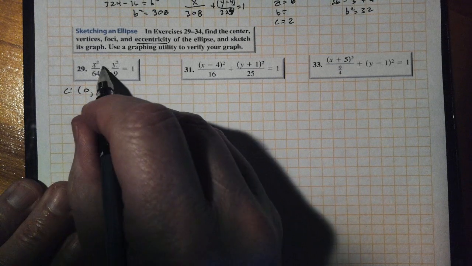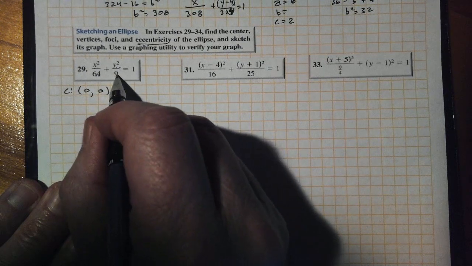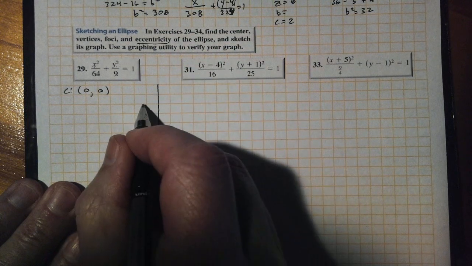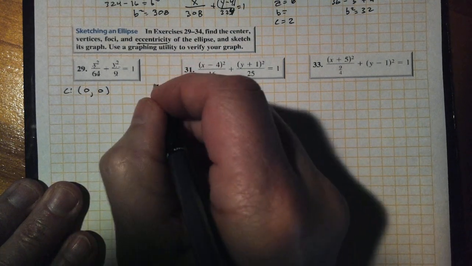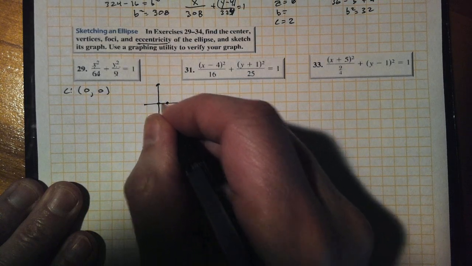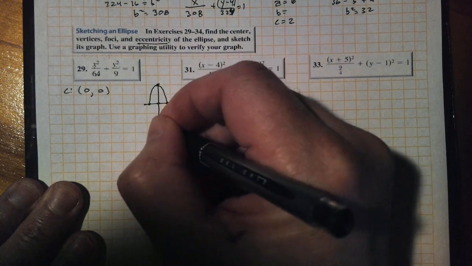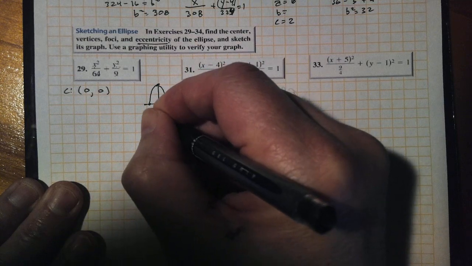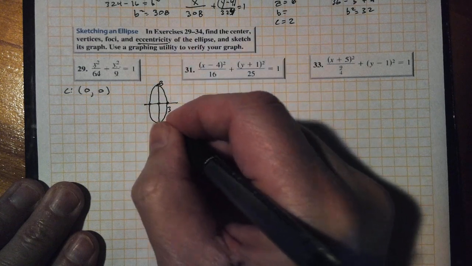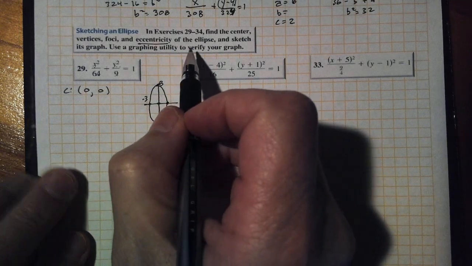So we're going to move up 8, down 8, right 3, left 3. So let's just do this. Up 8, down 8, right 3, left 3. Try to do a decent job with this, not great. So this would be 3, this is 8, negative 8, negative 3. So there's a decent graph of it.